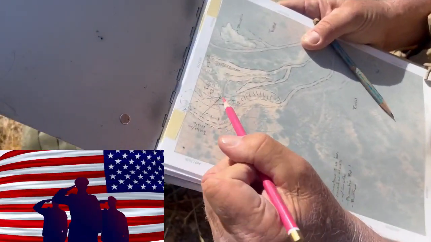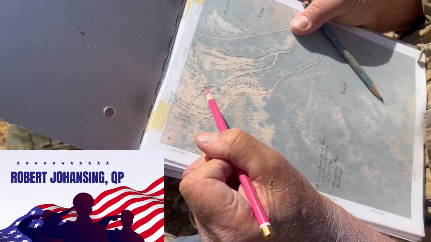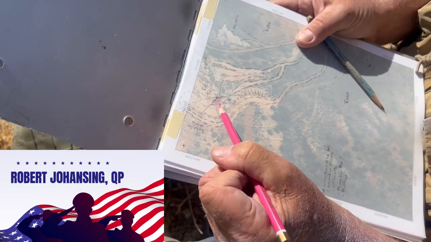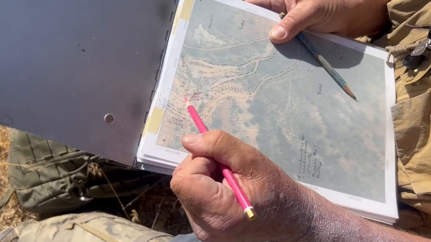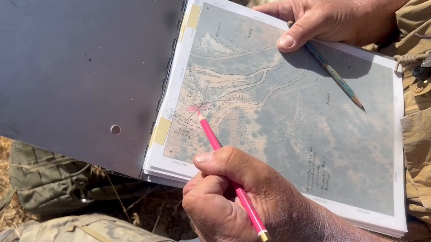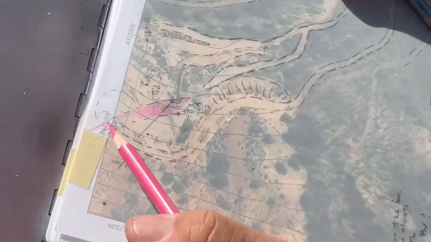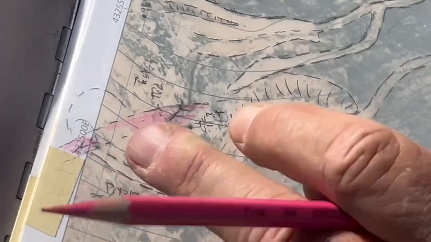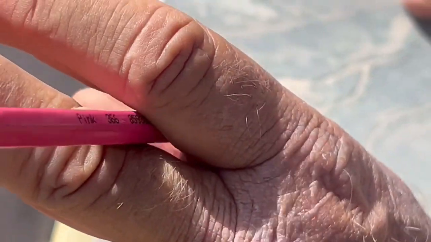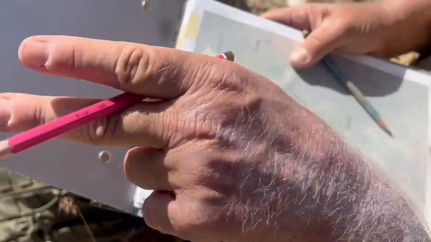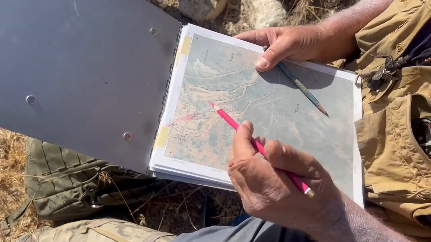I'm gonna color this right here. There's the lower adit. Yep. Okay. And the upper adit's up here. So this pink is the trace of the dike on the surface. And this is where the dike goes up the hill to the top, makes a bend and heads northwest over to the no name. Yep.